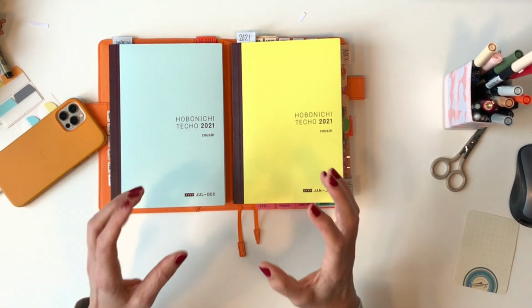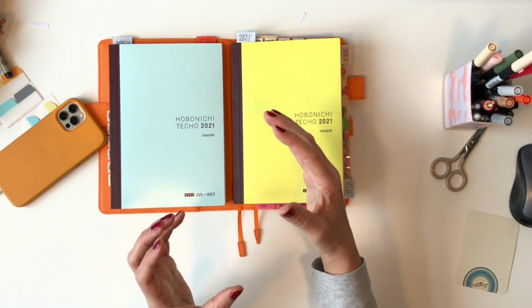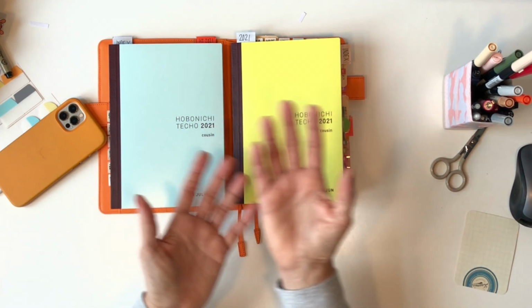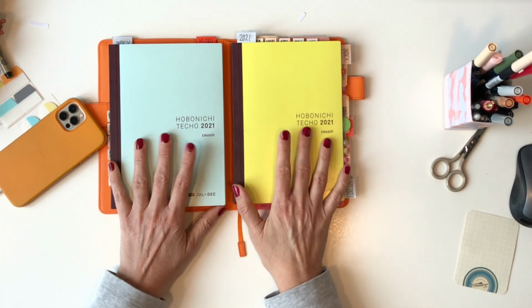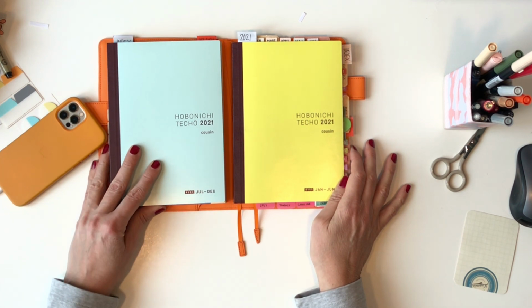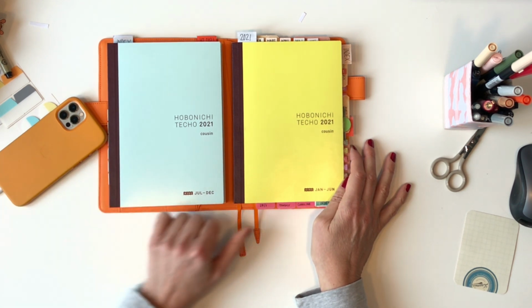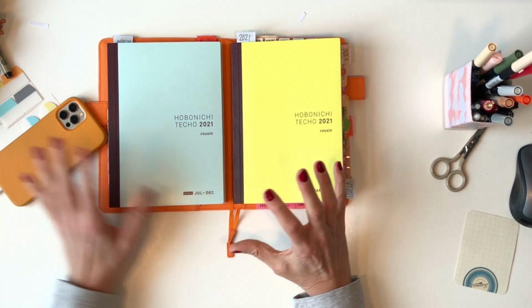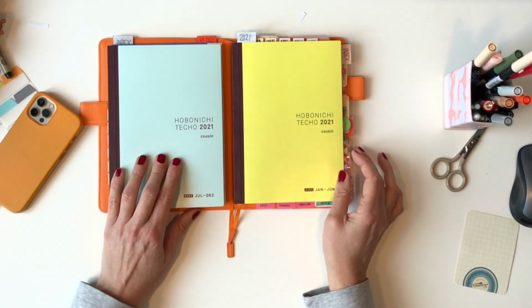And even though that would be 9 out of 12 months that I have on the right year, I really would like Hobonichi to have the July start. That would be great, but I don't think they will, because that would really correspond with my working year.